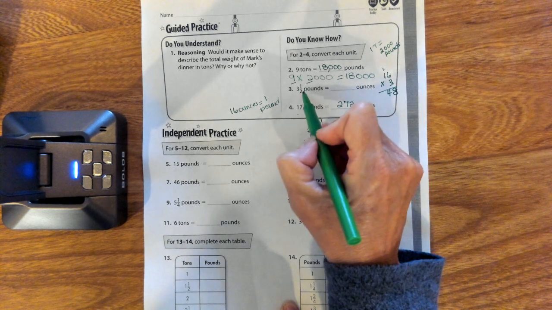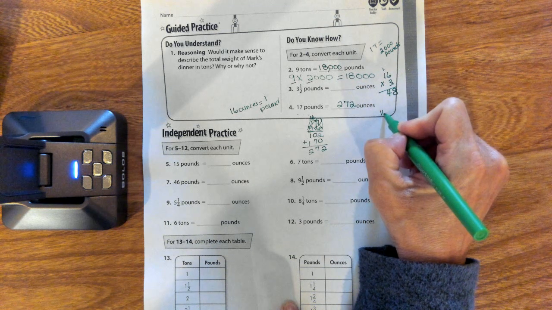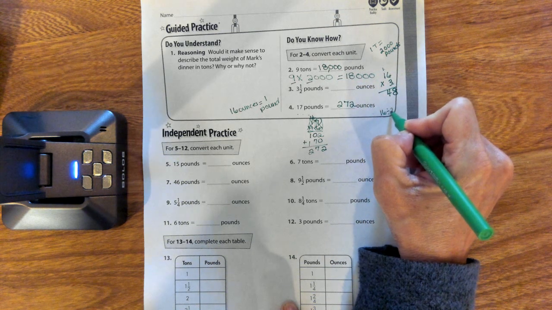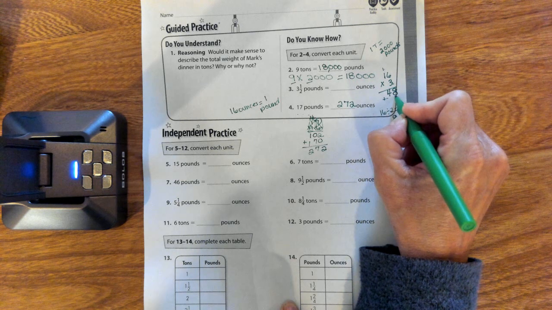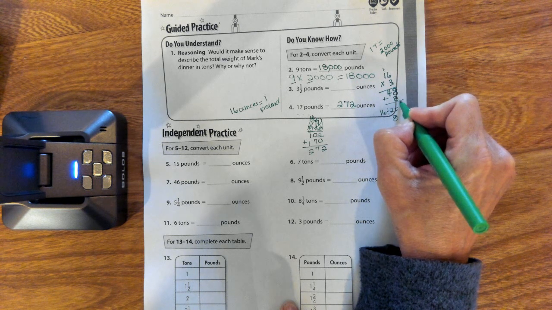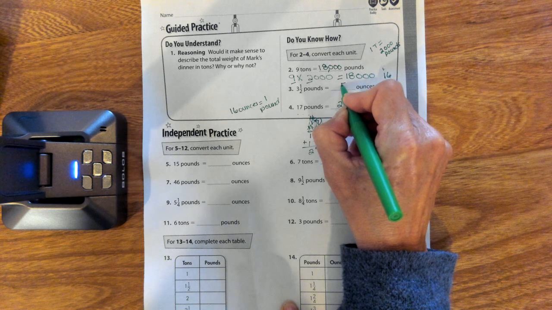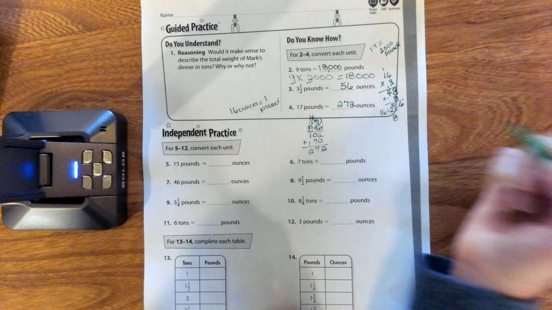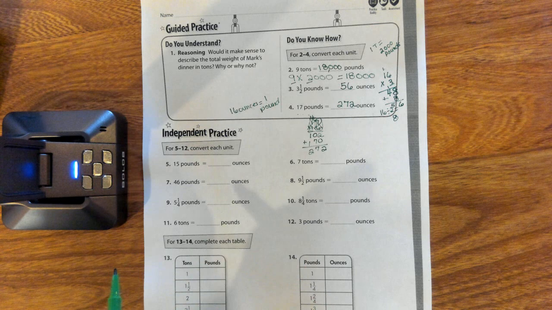But remember, we have another half of a pound. So if 16 ounces are 1 pound, cut that in half. Half a pound would be 8. So we need to add an additional 8 ounces to this total to give us 16. Carry your 1 for a total of 56 ounces. Hopefully, you're getting the hang of this. Okay, let's try a few more down here on the bottom.